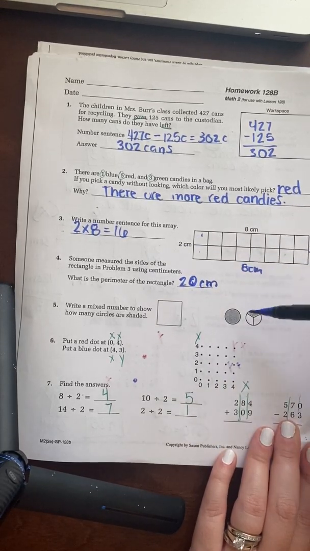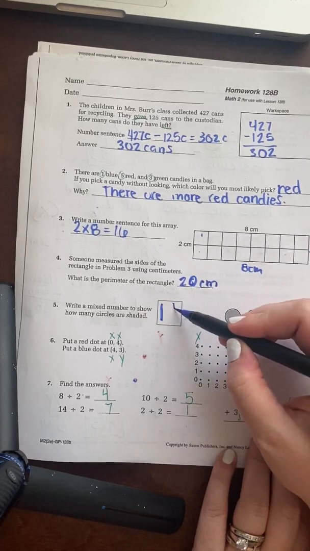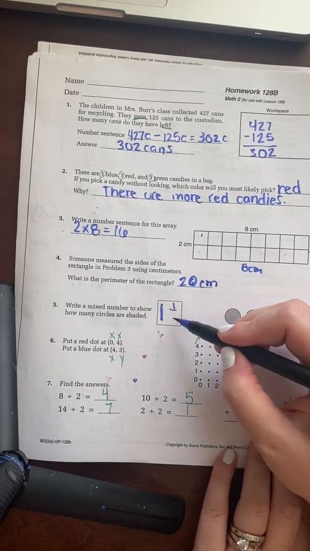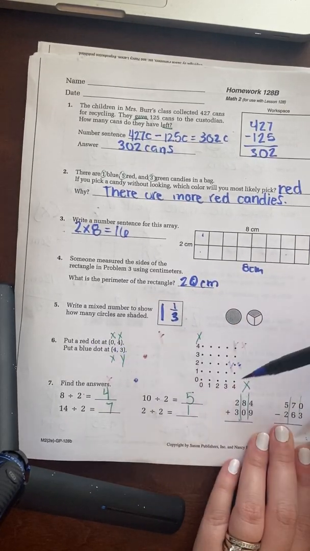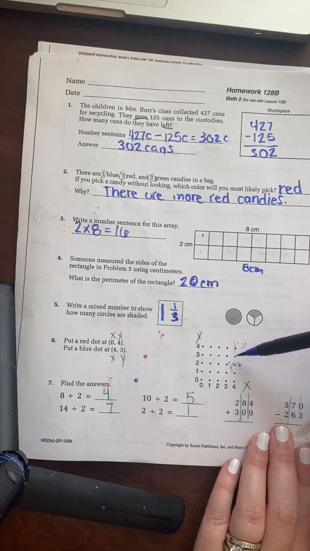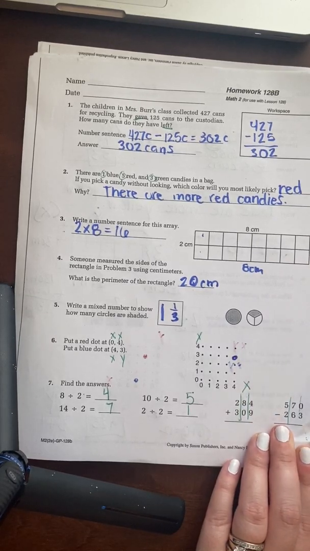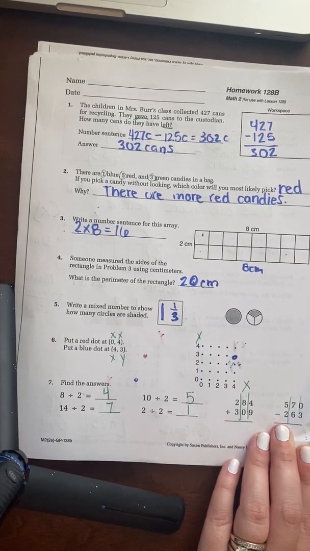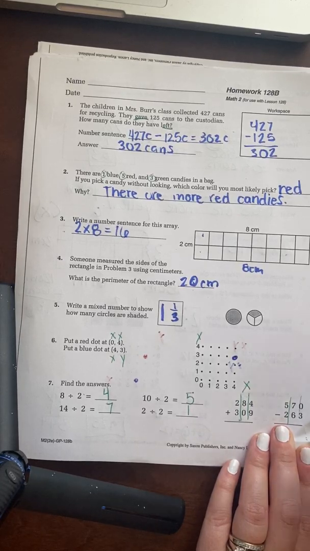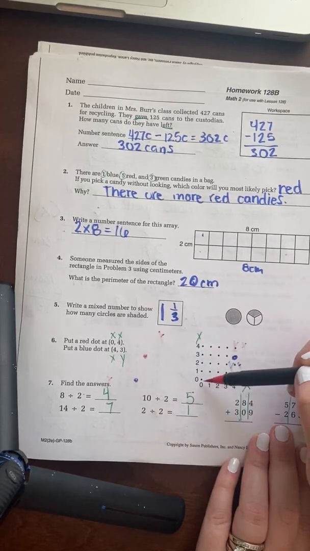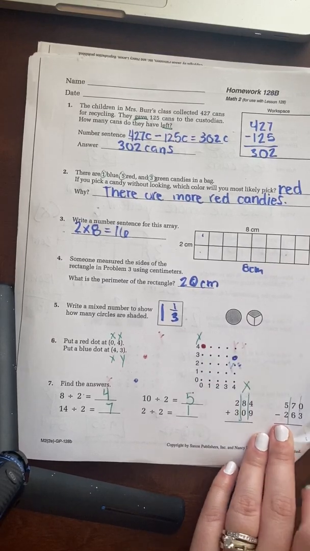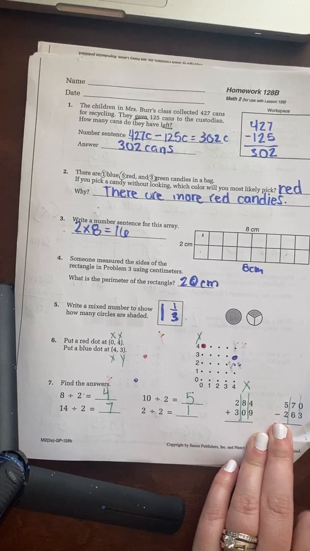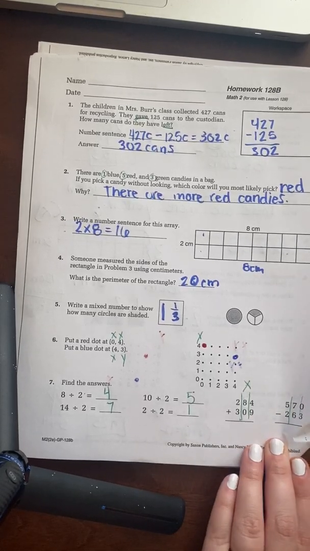All right, my mixed number, I have 1 whole circle, and I have 1 piece colored out of 3. Then my blue dot, it says 4, 3, so I'm going to go to my 4 and count up 1, 2, 3. I'm going to switch to my red. And it says it's at 0, 4. So 1, 2, 3, 4. And then we already did these problems down here. Let's go ahead and finish these guys.